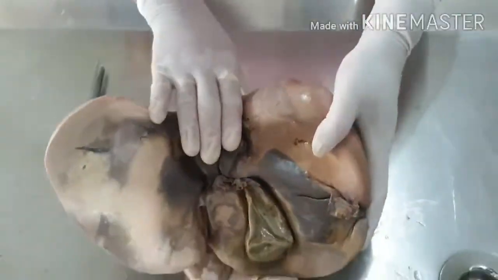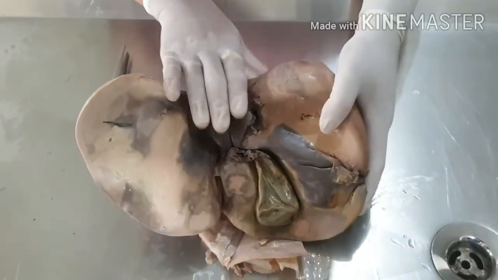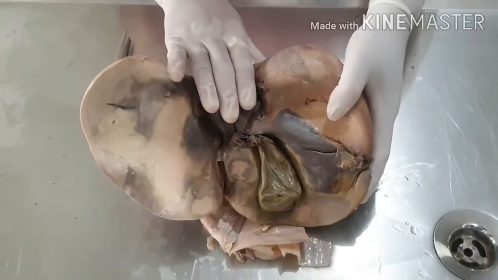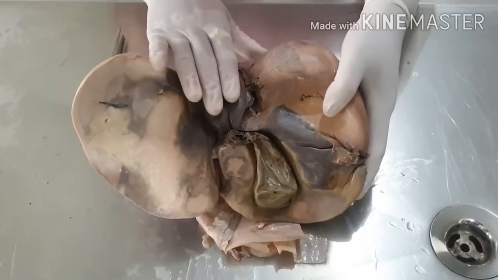Now coming to the caudate lobe, what is the relation of the caudate lobe? The caudate lobe forms the superior boundary of your foramen of Winslow.